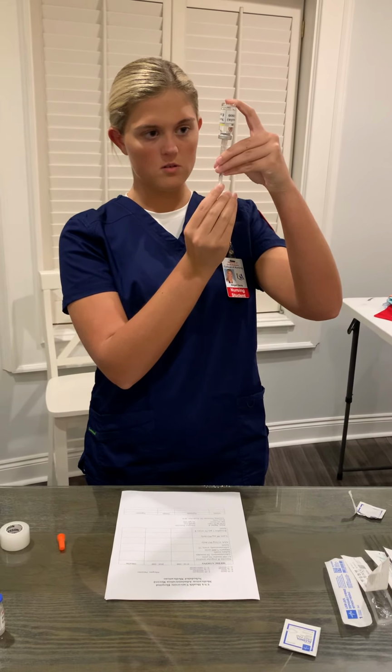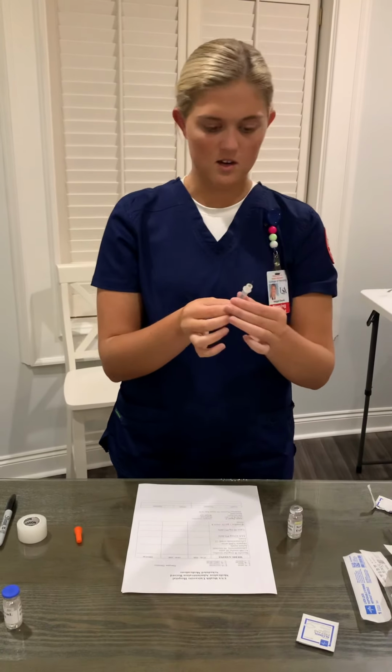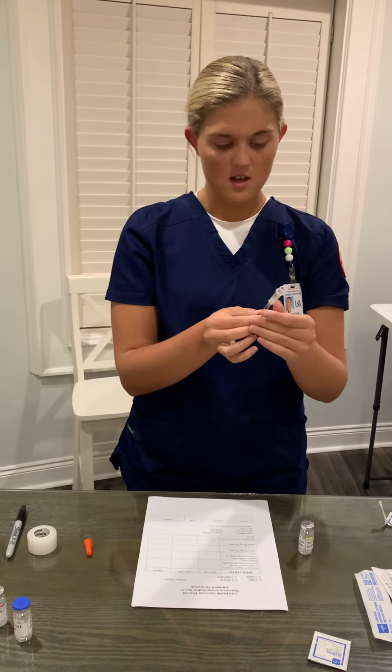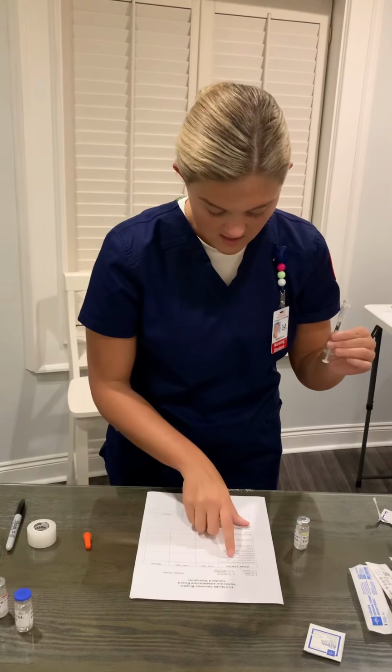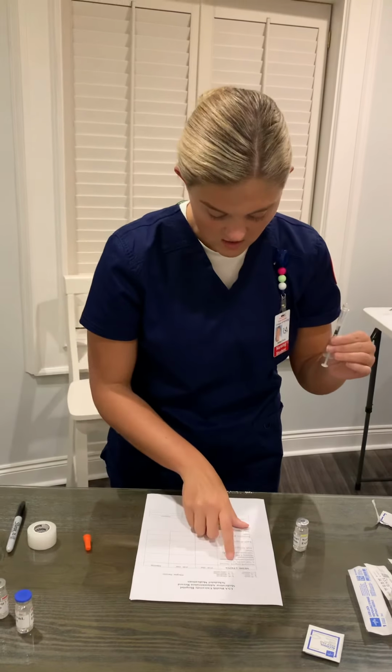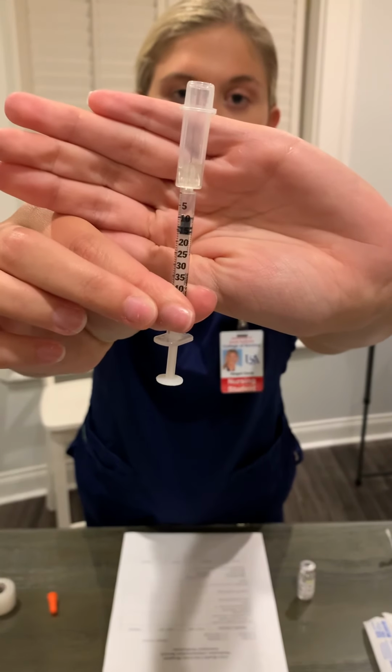All right, after this, we're gonna go ahead and put the safety on. I'm gonna check again just to make sure. 10 units, 10 units. And then also, since this is insulin, I'm gonna get another nurse to come in and check my dose. So I'm gonna show the 10 units.